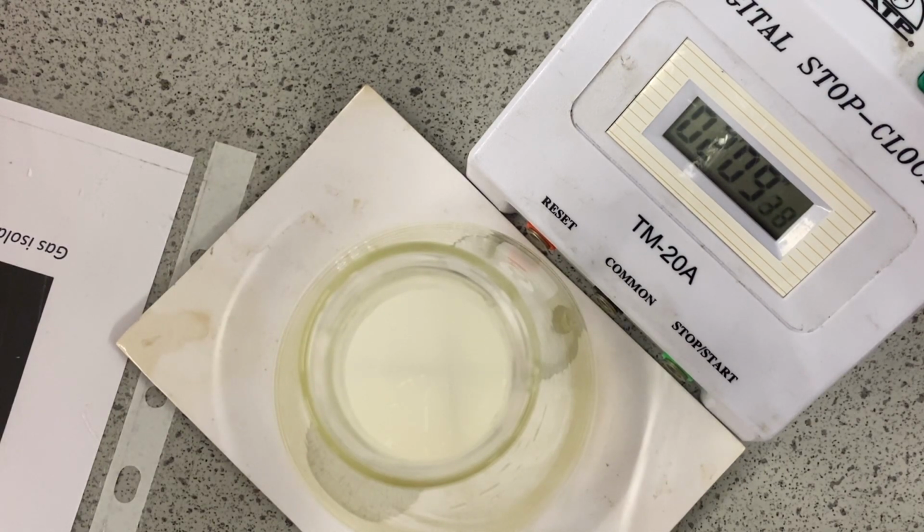Deciding when the endpoint is quite tricky. Has it disappeared? Are we happy with that? So this is one of the sources of error in this particular experiment, deciding the end point, deciding when the cross is no longer visible and therefore we can stop the clock.